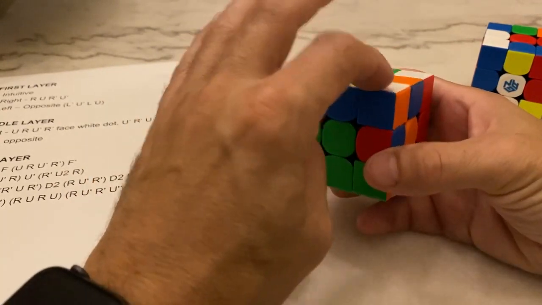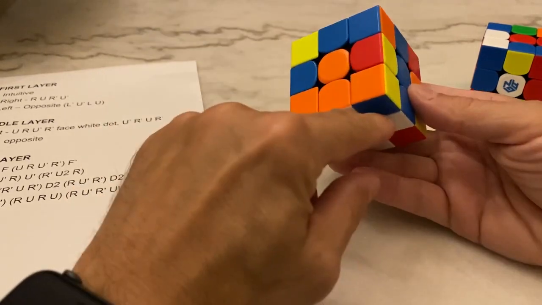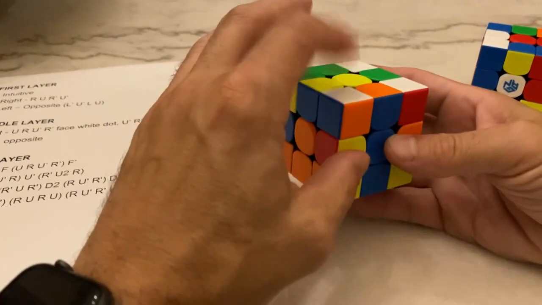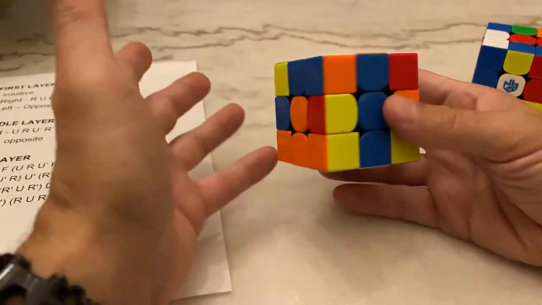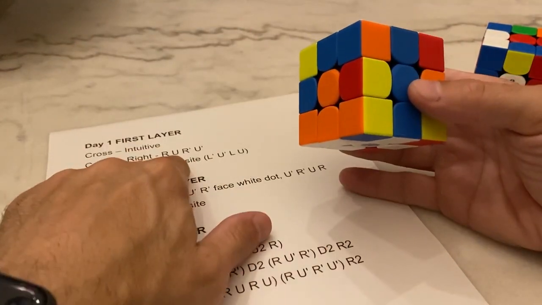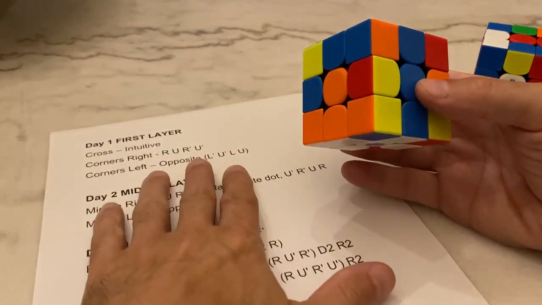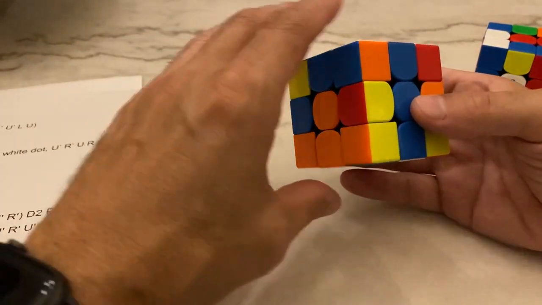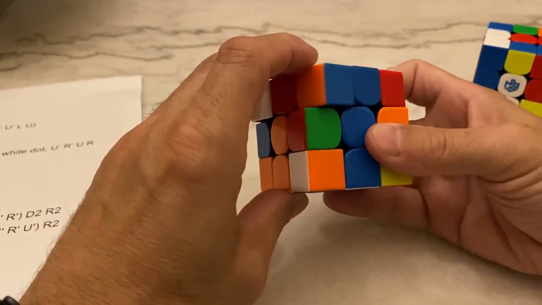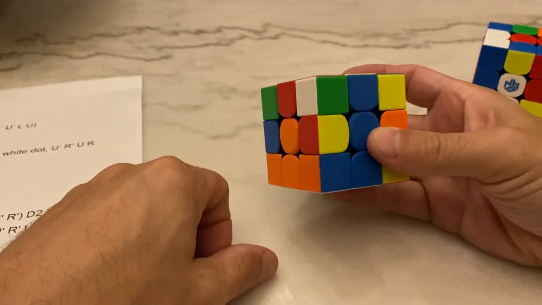So here's the next one, white, blue, orange. Where does that go? Right there. So we put it over it. White's on top, so it doesn't matter which hand I use really. I'm just gonna use my left hand. I'm gonna do the same move over and over until it's in place, and it's only gonna take 1 to 3. So watch, I'm gonna spin, and I'm watching it. Boom, it's in place, done.